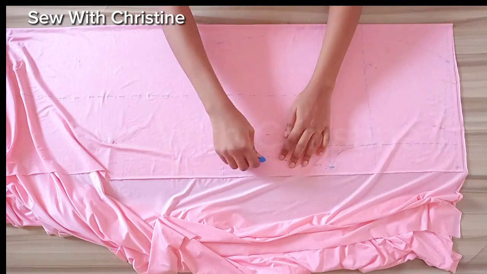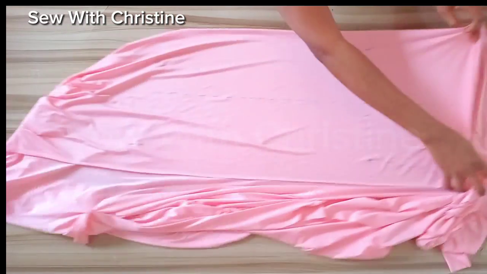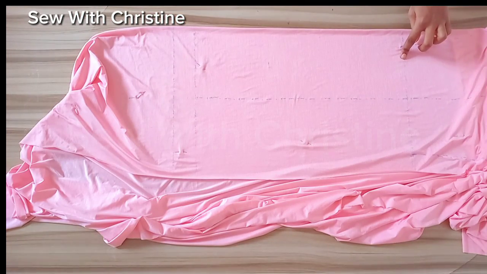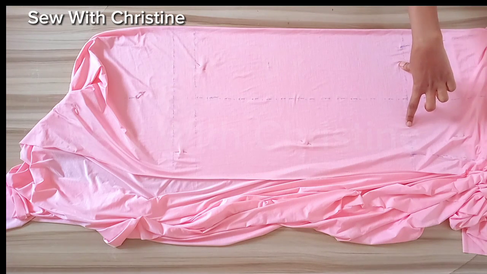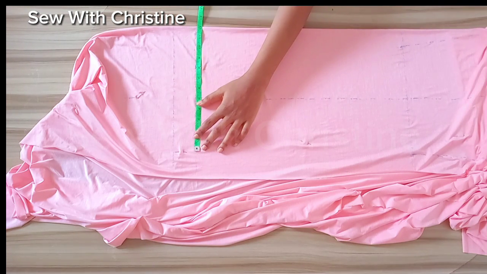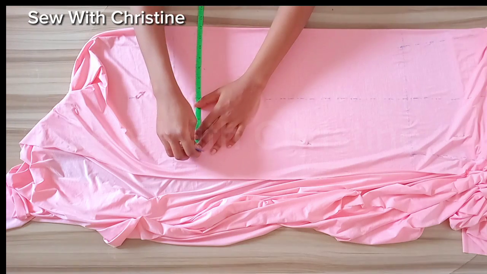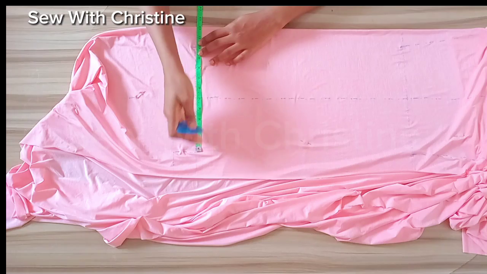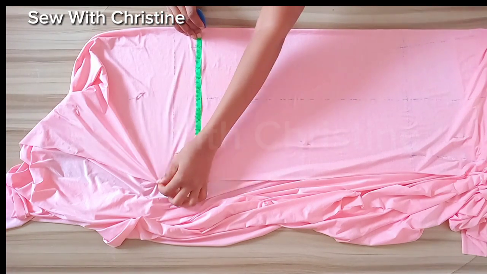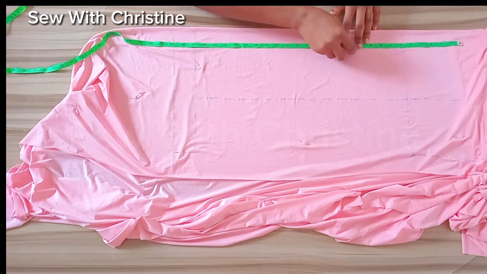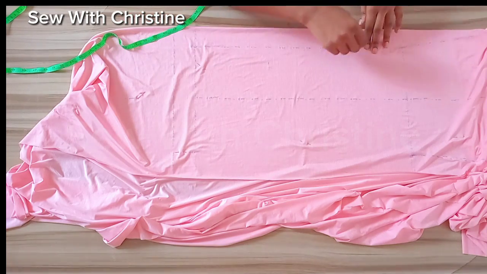For the circumference of the ankle, I'm going to minus 1 inch from the knee circumference here. Since I have the knee circumference at 21 inches, I'm going to be using 20 inches for the ankle circumference. I'll go ahead and divide that 20 by 2, that is 10 inches. Then I'm going to mark 5 inches on this side and 5 inches on the other side. Once I'm done marking, I'm going to connect from the knee down to the hem line.